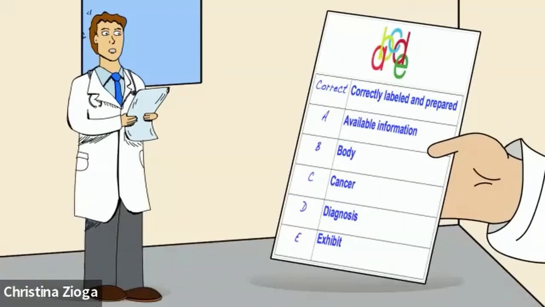You can go now or stay if you want to feel more confident about making a diagnosis in the future.